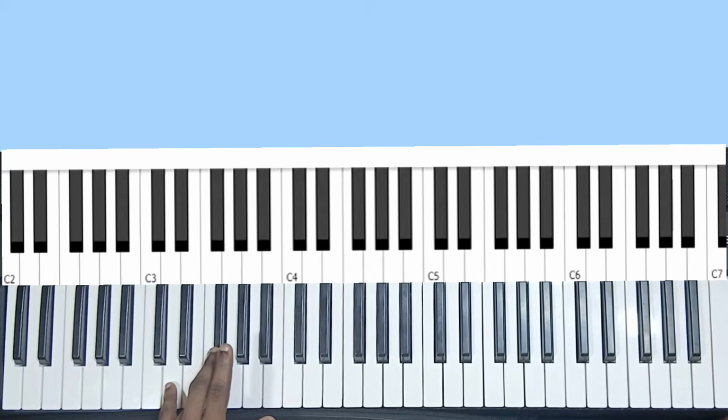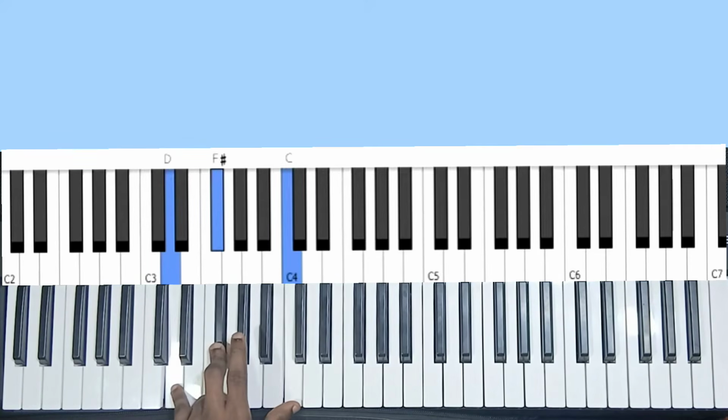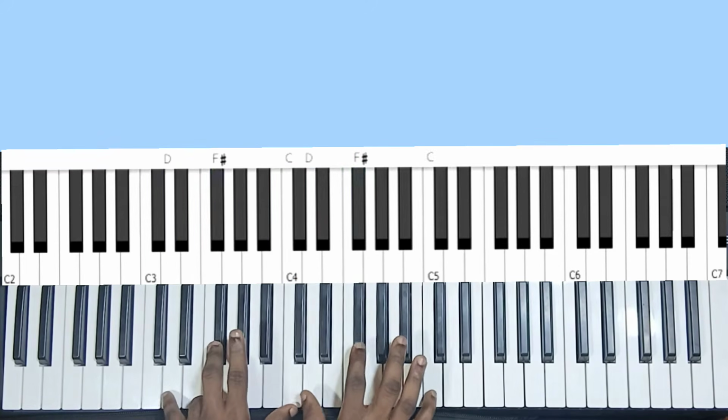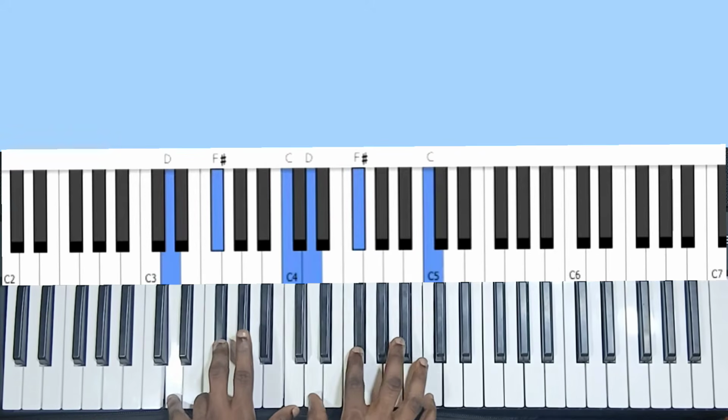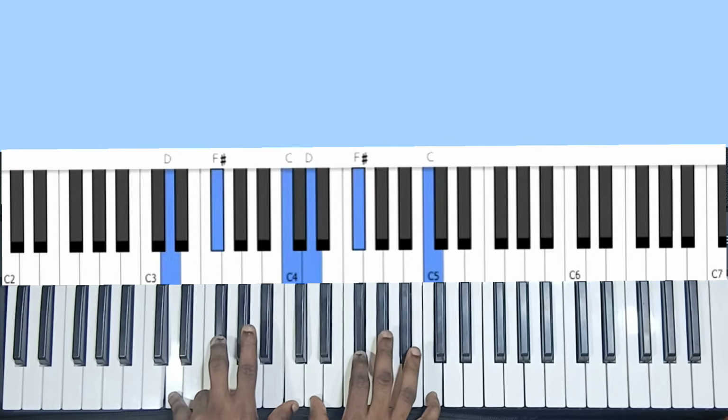Okay, so we now have D, F sharp, and a C. D, F sharp, and a C. Okay, then to our 2.